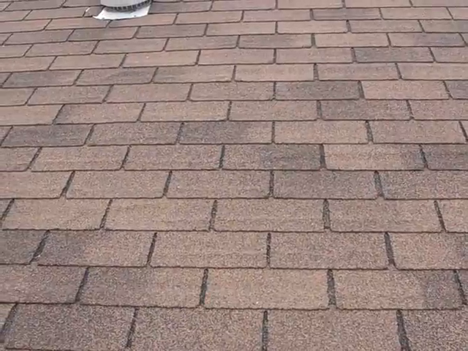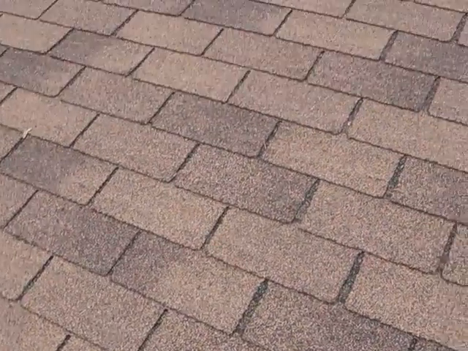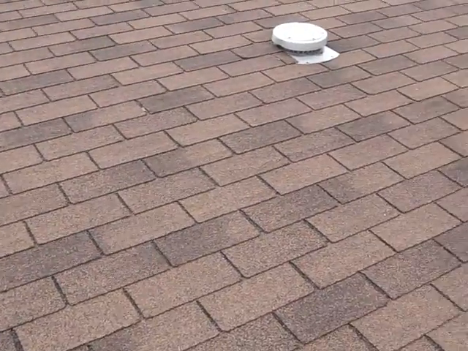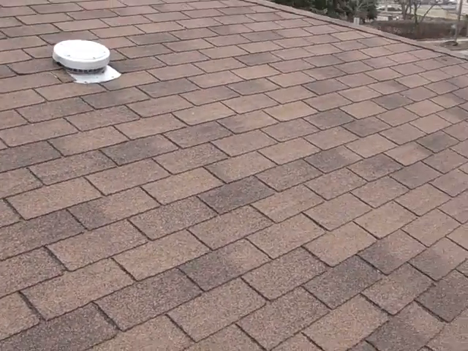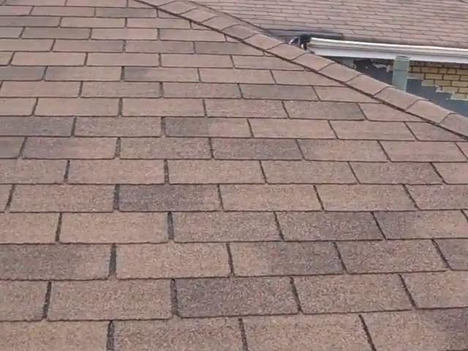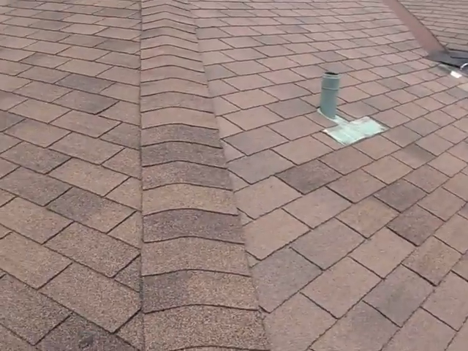So what does that mean? Well, what it means to me is that if I've got water getting in my roof and I don't know about it, then it's causing damage. Mold is one of the things that moisture will create. It's an incubator for it.